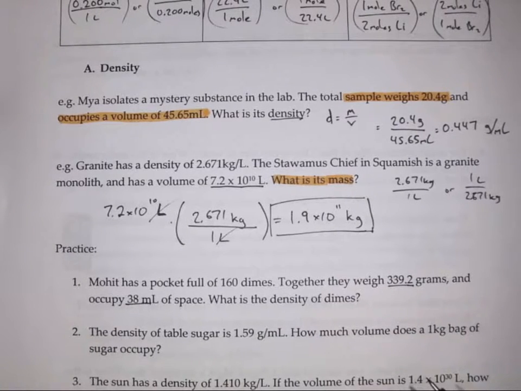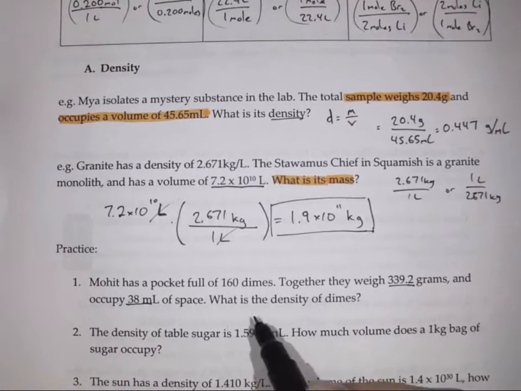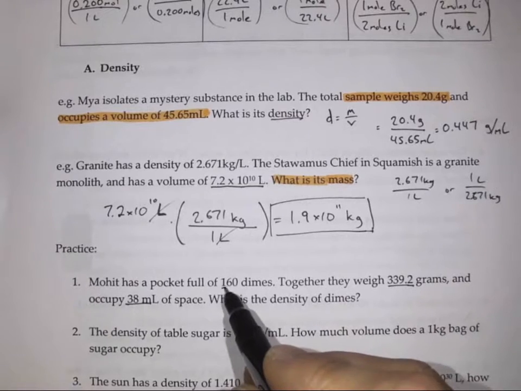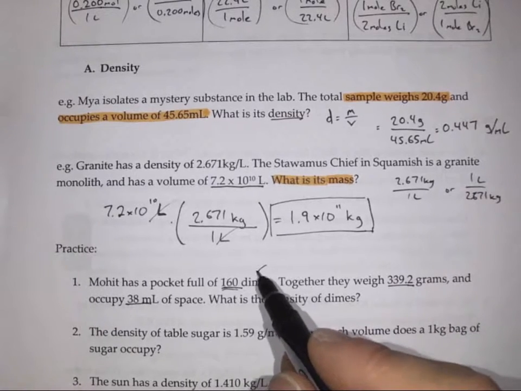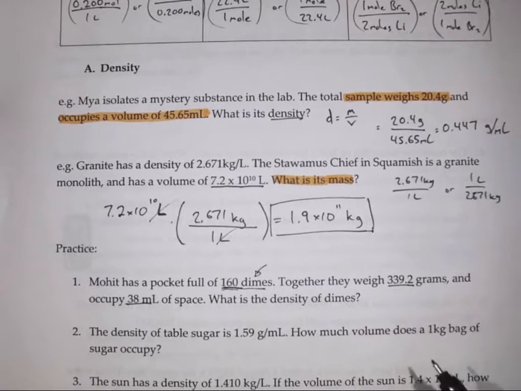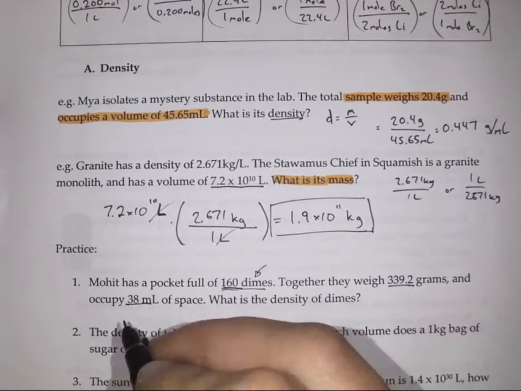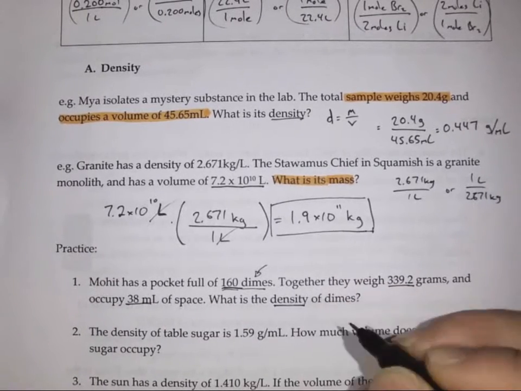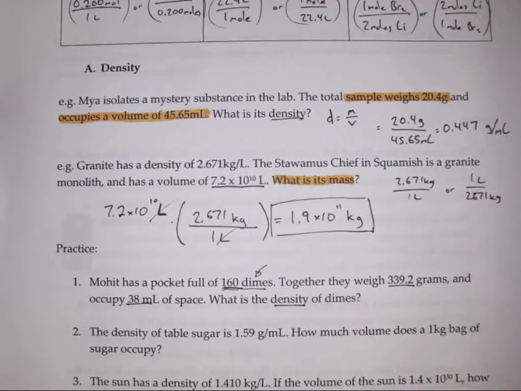Well, density is an intrinsic property of these metals. That's the word we use, intrinsic. In other words, it is not going to change with how many of them you have. This is an irrelevant value. It doesn't actually matter that he has 160 of them. Really, it matters that he just has some mass that occupies some volume, and that's sufficient to give the density. And that'll be the true density of 1 dime, it'll be the density of 10 dimes, or 160.